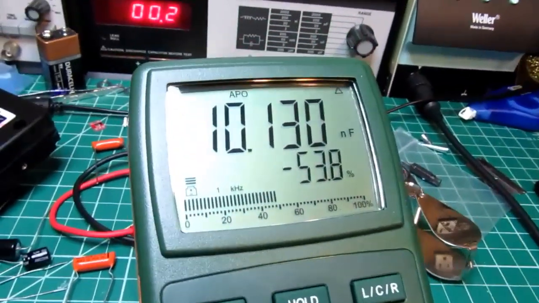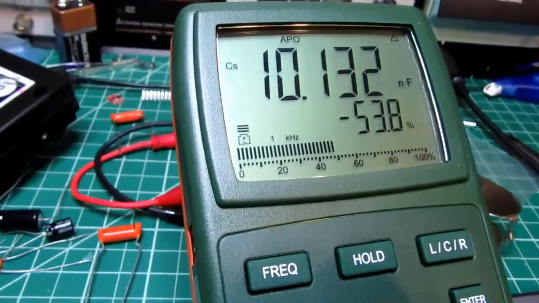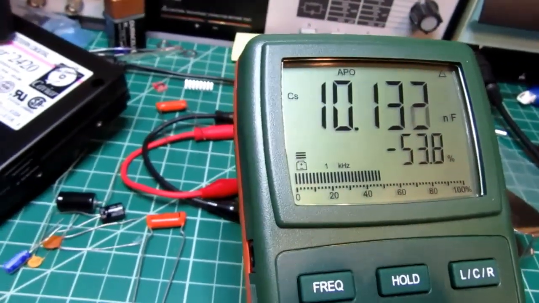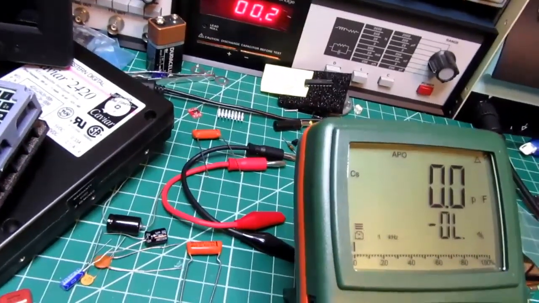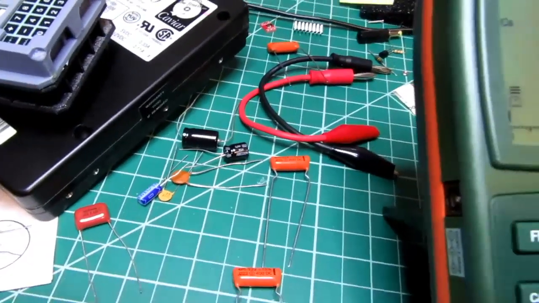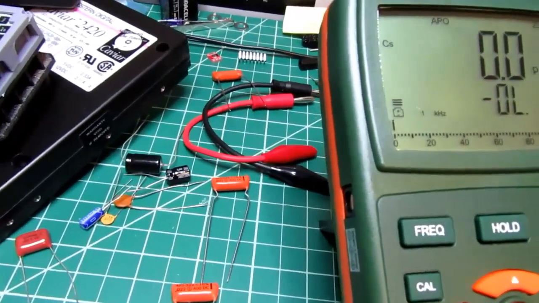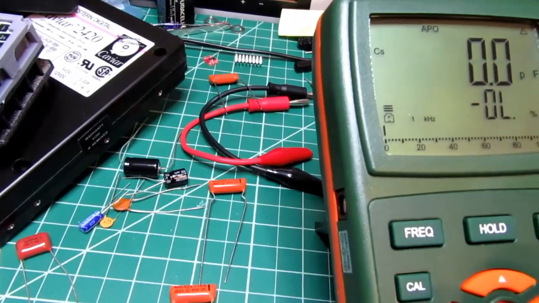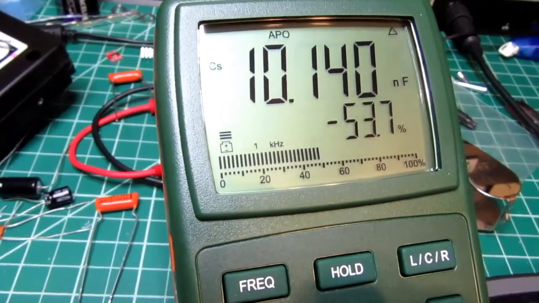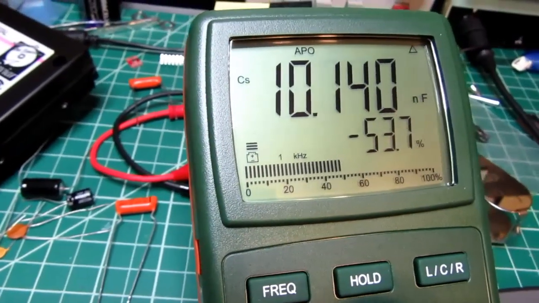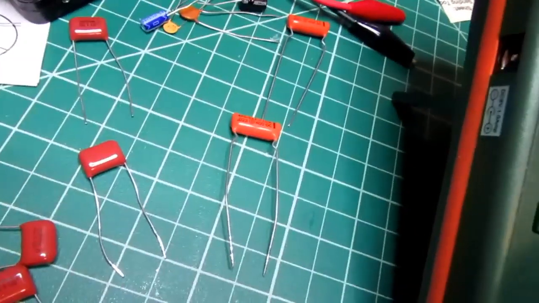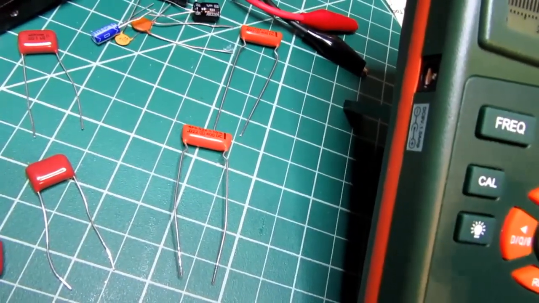And it's registering, well, this says 10 nanofarad part. It's a 0.01 microfarad part. These other ones were 0.022. So, yeah. It's 22 nanofarads versus 10 nanofarads. So I'm holding that, and now it's a minus 53% deviation. Oops, my component's slipping out of place here.